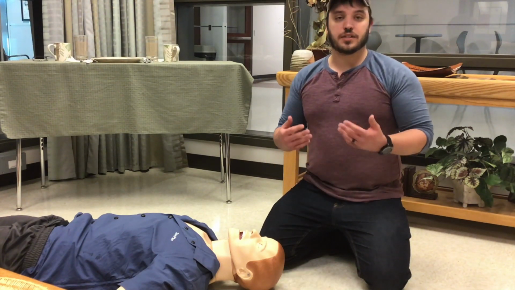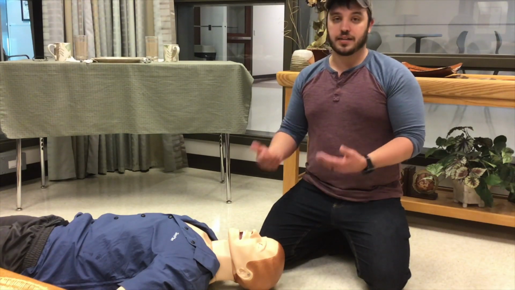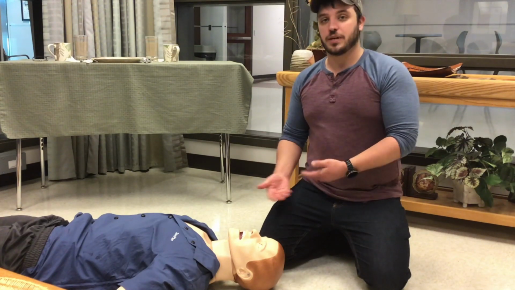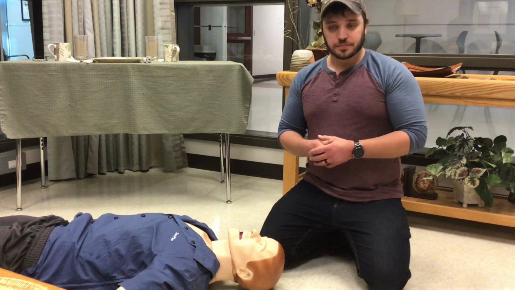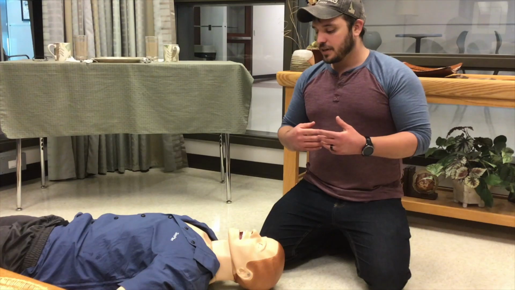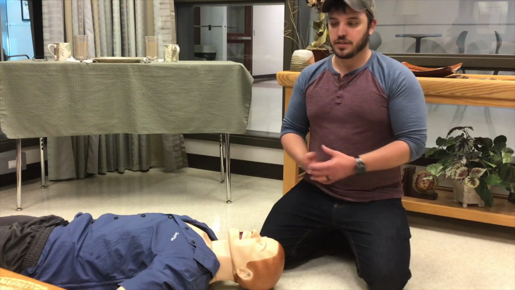A contraindication, there's actually not any, because it's not a head tilt chin lift, so you're really playing it more safe by doing this maneuver than a head tilt chin lift, so there are no contraindications. The only real complication with it is that it can be a little bit more difficult to do on a real patient than a head tilt chin lift.